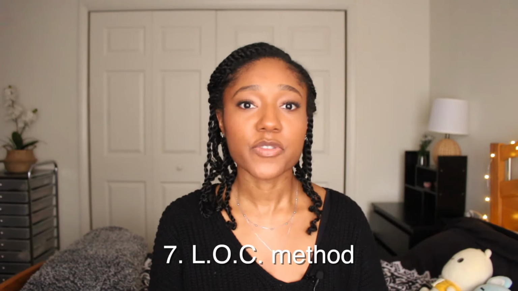The next tip is to do the L.O.C method. I recently started doing the L.O.C method, like literally yesterday I washed my hair and tried this new method, because I've been doing research on it, and it's better for high porosity hair. The L.O.C method is liquid, oil, cream, and for years I've been doing the liquid, cream, oil method, so LCO, and I stood by that method, and it does work.